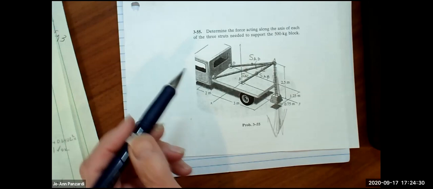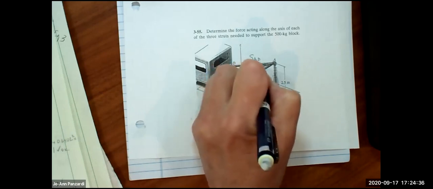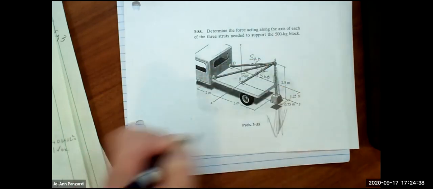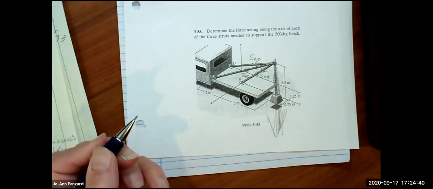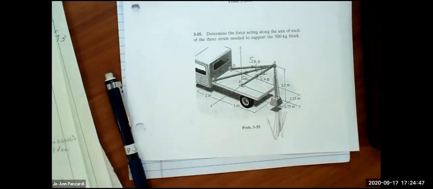So what we do when we do that, and we're not going to do trusses until the last third of the semester, we always draw all the forces away, in tension. So if we get a positive value, it represents tension, and if we get a negative, we get a compression force. And that's what we did.